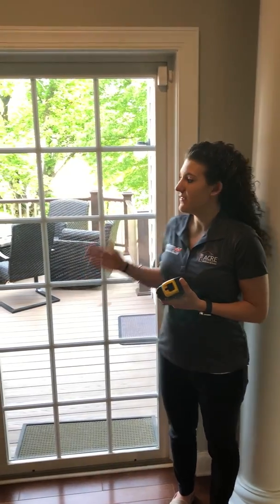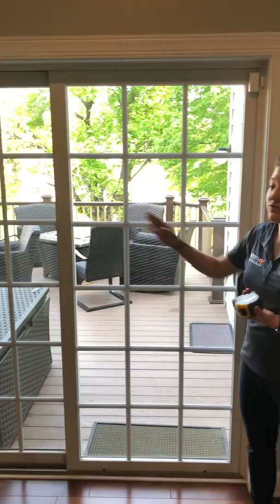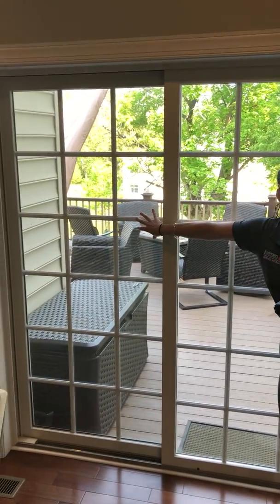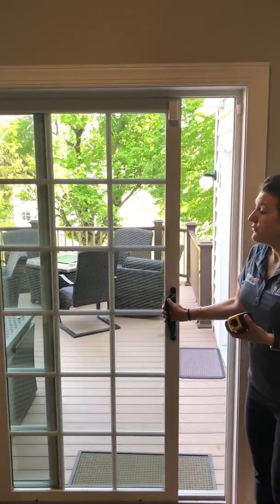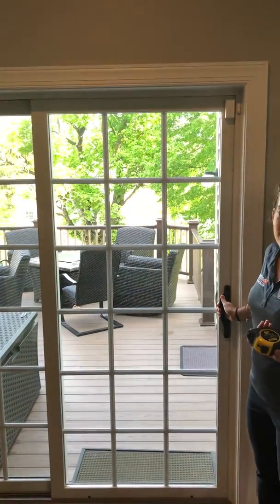Patio doors come in multiple different panel configurations. This is your standard patio door. It has 2 panels. This one is fixed, it doesn't move, and this panel is the one that slides. So this is a 2-panel patio door, so you write down 2.